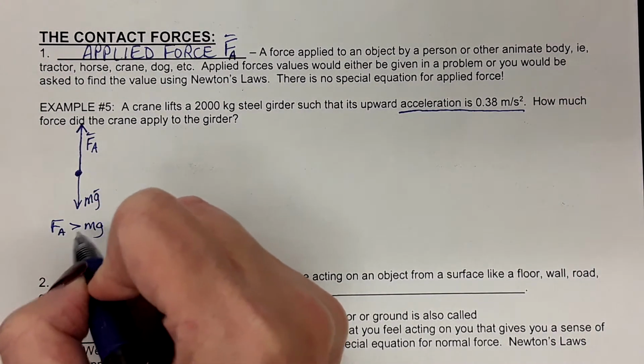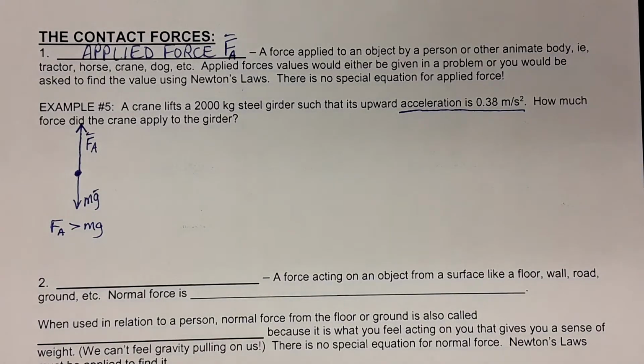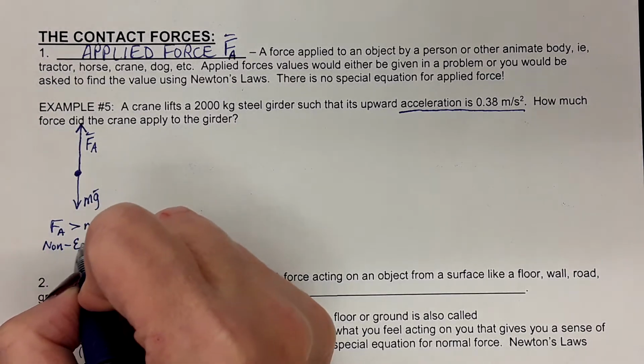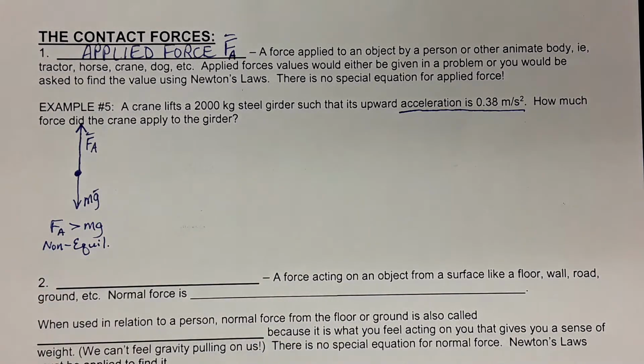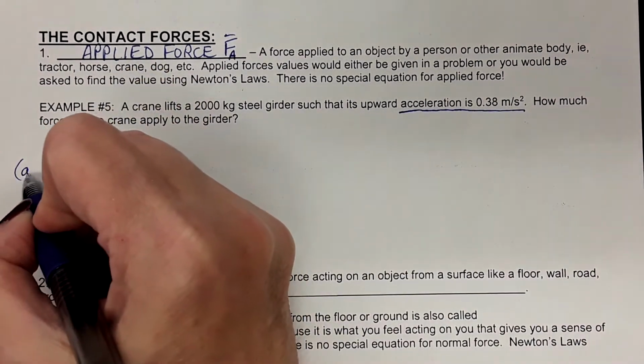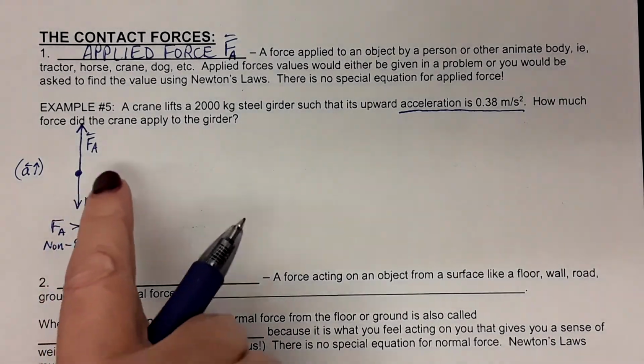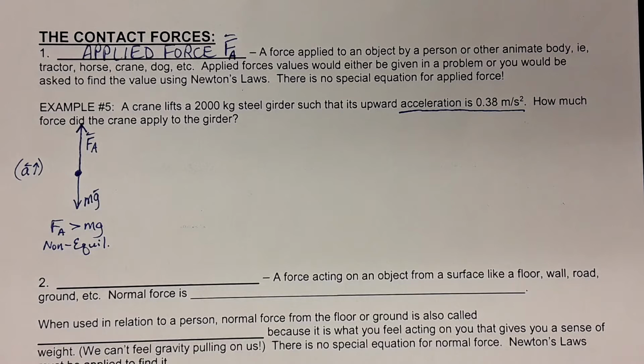The magnitude of the applied force has to be greater than the weight, because we are in a state of non-equilibrium here when we're accelerating. And don't forget, this acceleration is upward, all right? So the net force, the greater force, must be upward. Now, notice we have two opposite directions in our plane of motion. And by the way, there are no other forces acting on the girder. There's just those two. So we're done with our diagram.